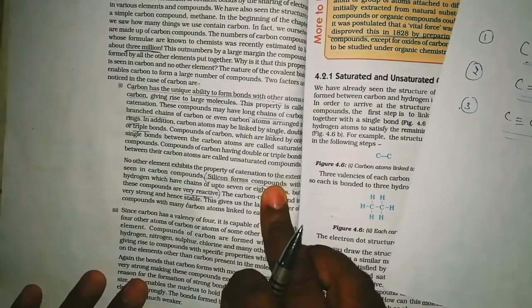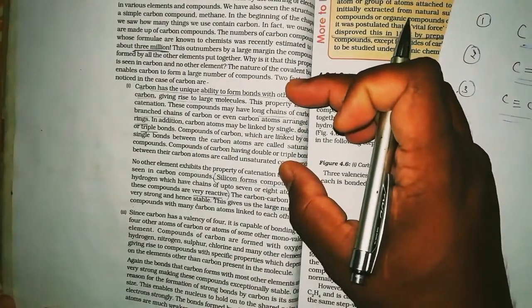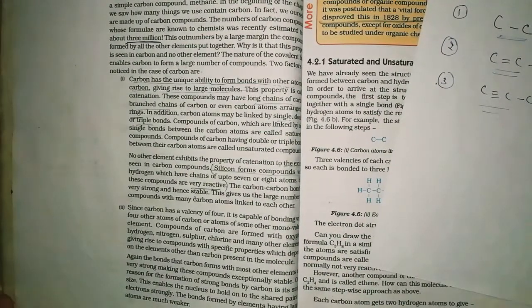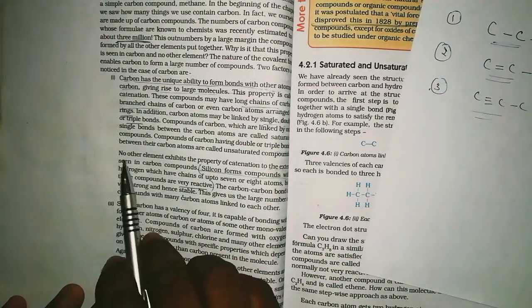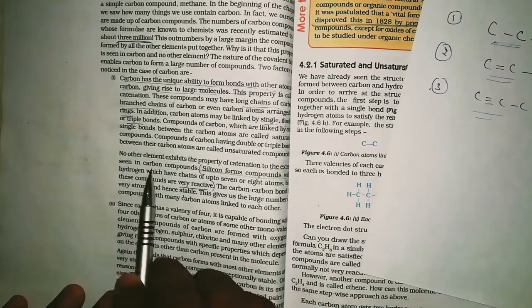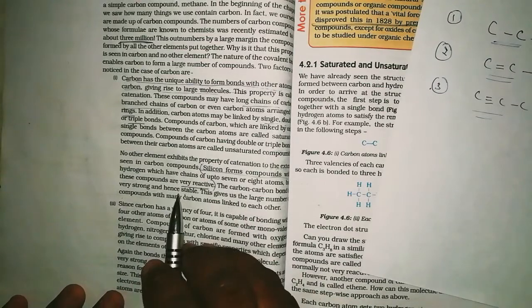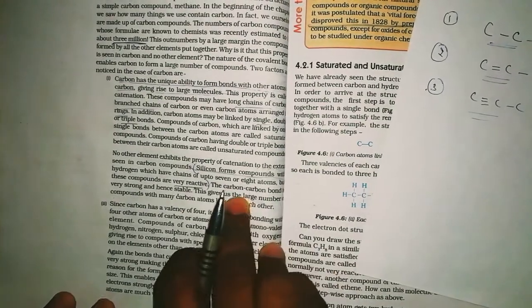So I hope you will understand this. All these things are given in your book. I want you to just go through this once so that you will understand more on this. Everything I told you now is given in this paragraph. Okay. And apart from carbon, is it possible that any element can also form a long chain like that? Some examples are there. No other element exhibits the property of catenation to the extent of carbon compounds.